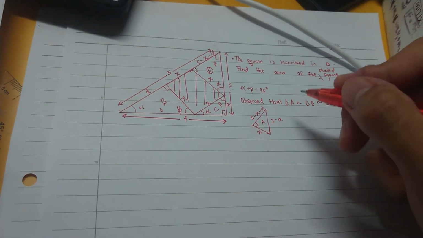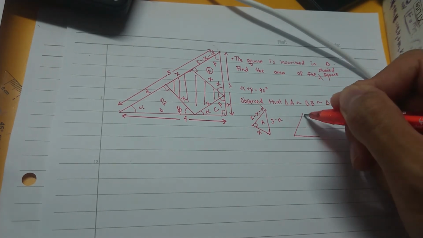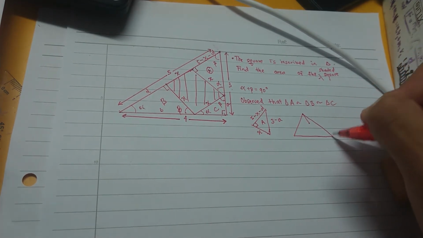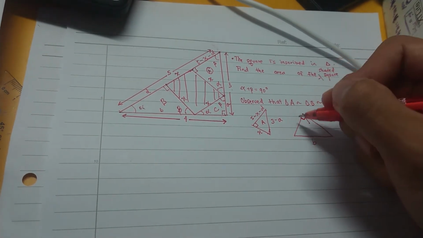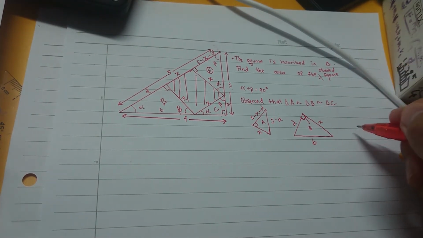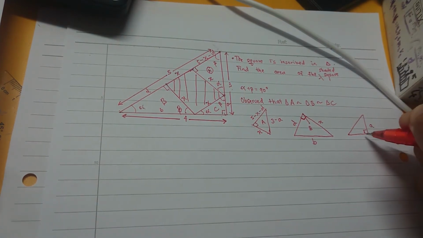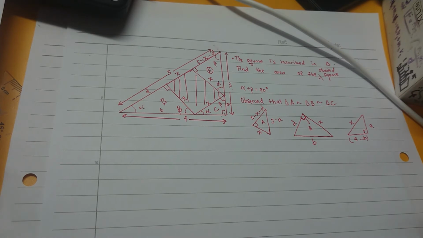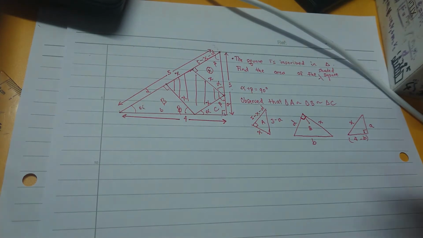And triangle B is, I'm drawing this freehand. So this is 90 degrees, and of course this is b, this is D, and this is x. This is triangle B. For triangle C, this is a, this is 4 minus b, and this is x. And this is the big triangle. So let's get started.